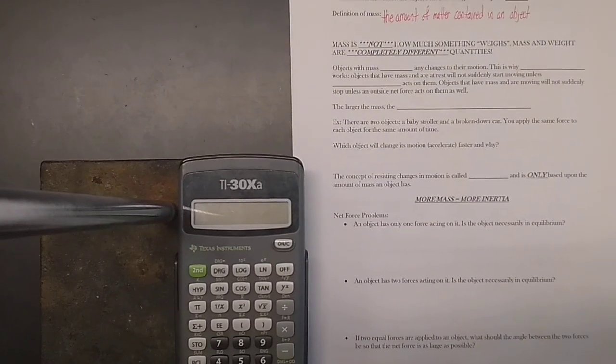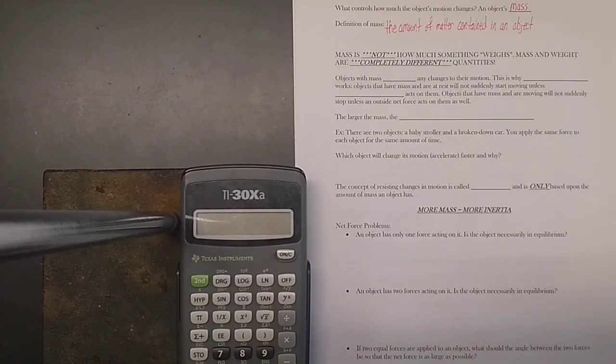Okay, so we see that mass affects how much an object accelerates, how much the motion changes. Because that's really what acceleration is. It's a measure of how much an object's motion changes in a given amount of time. And mass is simply the amount of matter contained in an object.